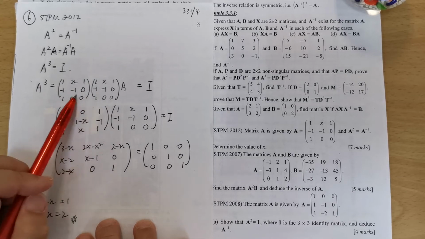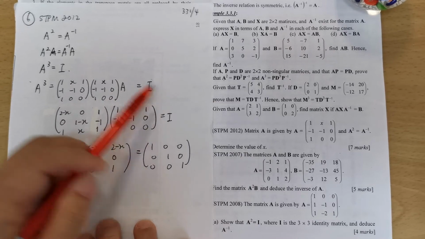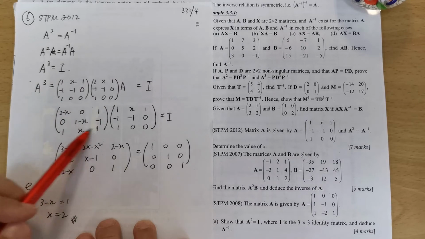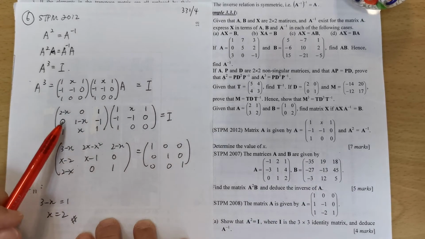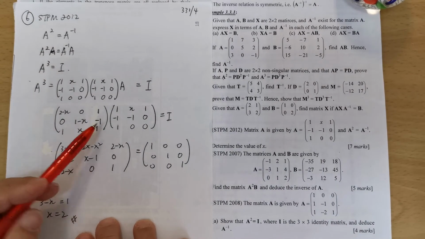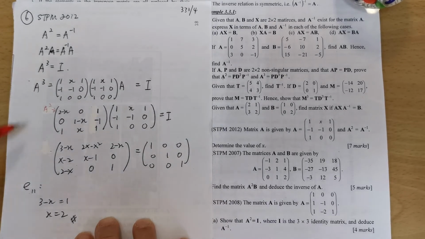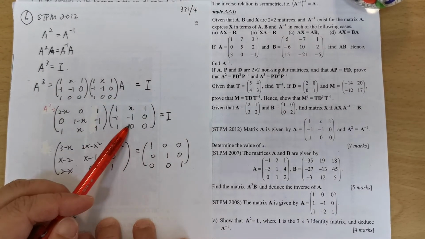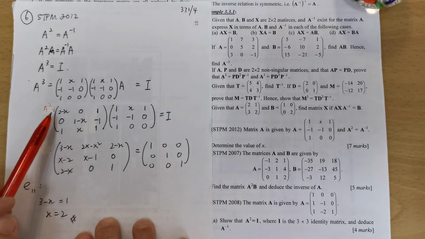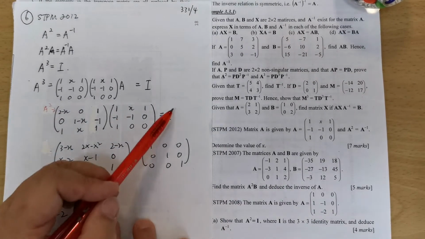So I find A square first. Later I multiply with A again and it equals I. So multiply first row, first column, first row, second column, and so on. So be very careful, especially the positive negative sign. All right, this is A square. So multiplied with another A equals I. So again, multiply a second time, I get this. First row, first column, first row, second column, first row, third column, and so on, and equals to I.